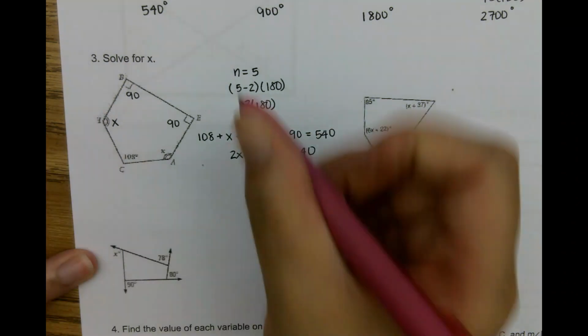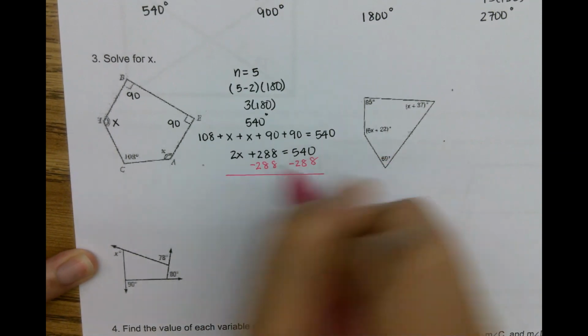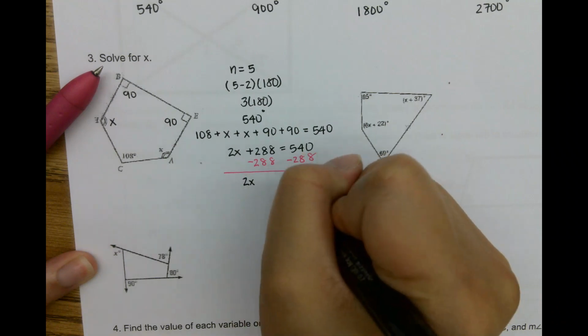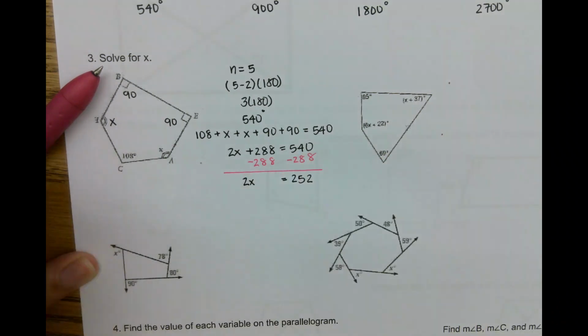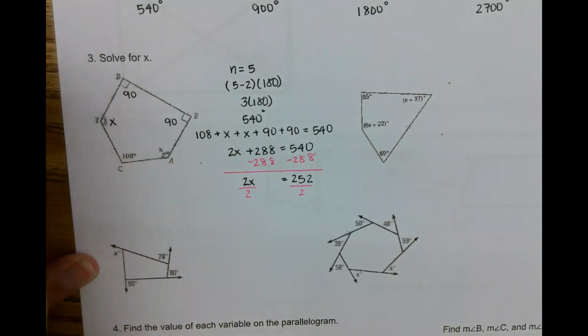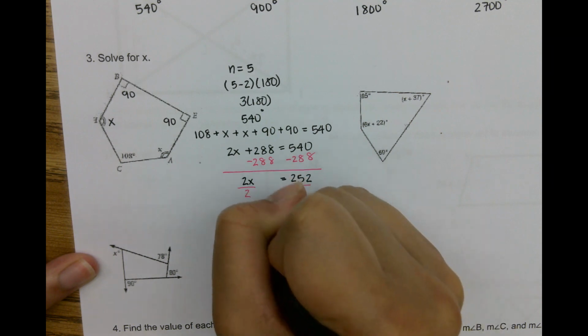Then all I have to do is subtract 288 on both sides. And I get 2x equals 252. And then since this is 2 times x, get rid of it by dividing by 2. X equals 126.